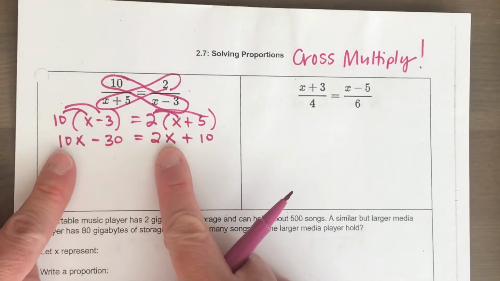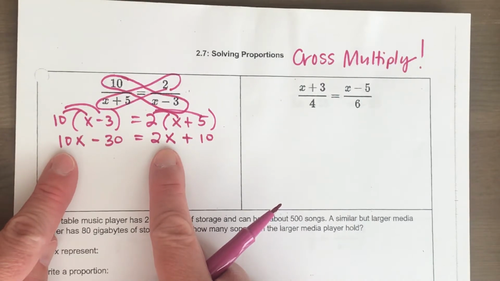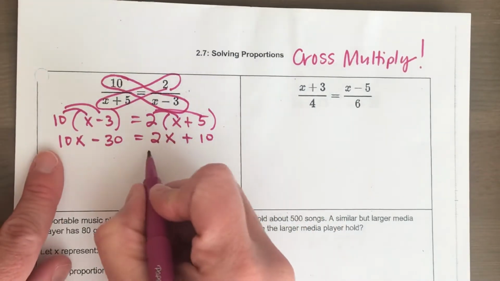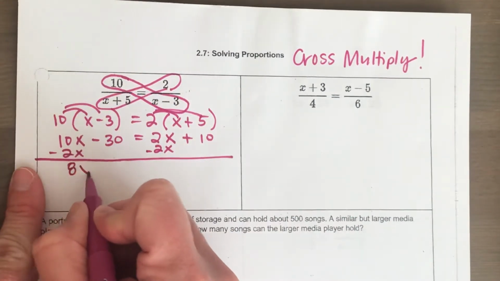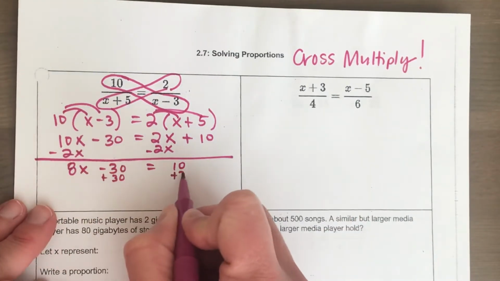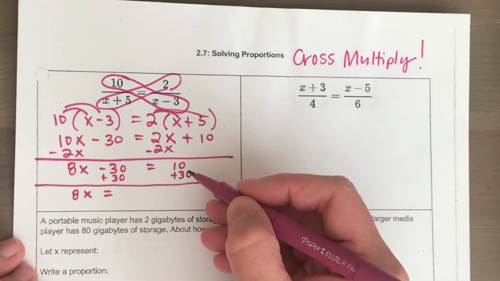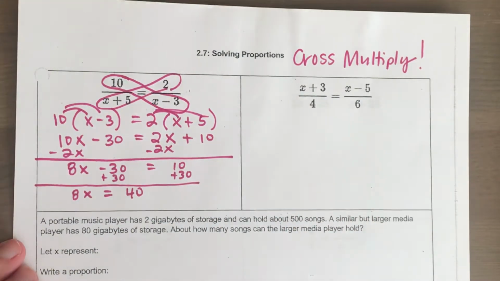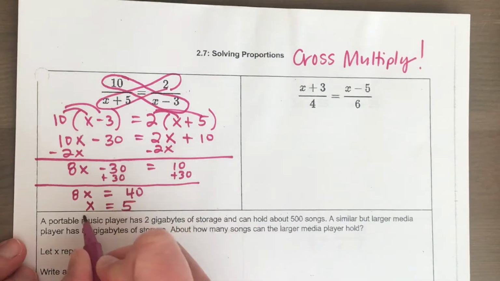Now that I have variables on both sides, what I typically do is look at the coefficient in front of the variable x, and I look for the smaller of those. So 2 is smaller than 10. So what I'm going to do is move that 2x. Now I will have 8x minus 30 is equal to 10. So now if I add 30 to both sides, I will have 8x is equal to 40. And if I divide both sides by 8, I will get a solution of 5.